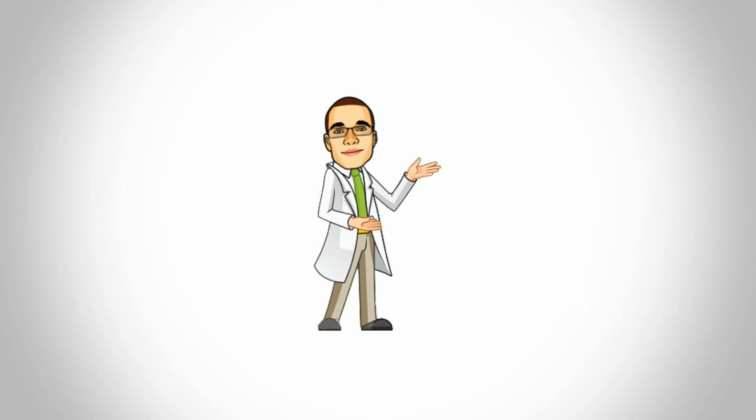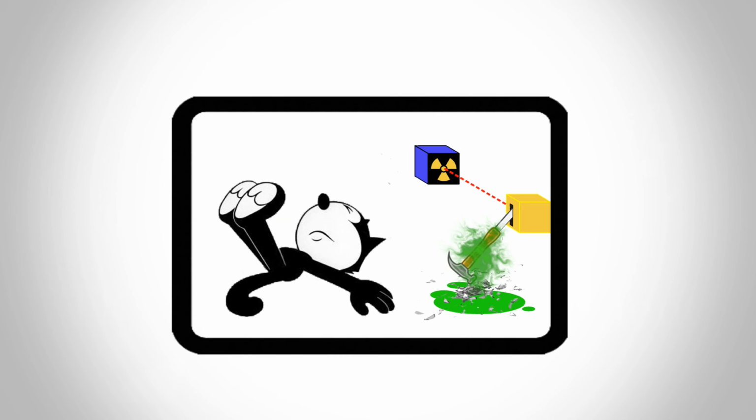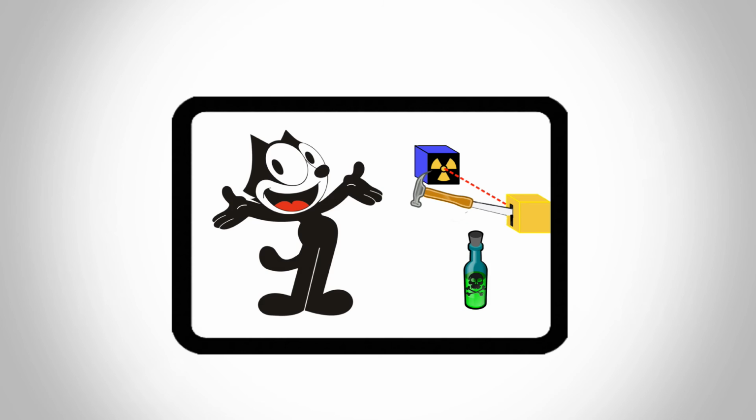Still here? Right, let's return to the cat. So, the radioactive material inside the box may or may not decay within a given time. If it decays, a particle is emitted and the Geiger counter activates the hammer, which breaks open the poison, dead cat. If it doesn't decay, no hammer, no poison, the cat's alive.